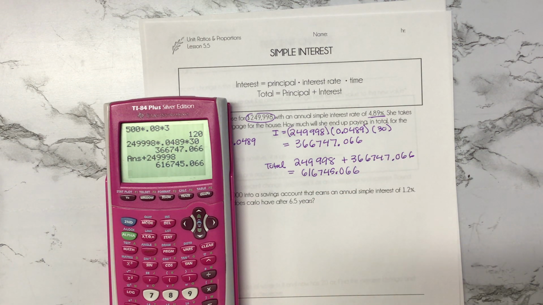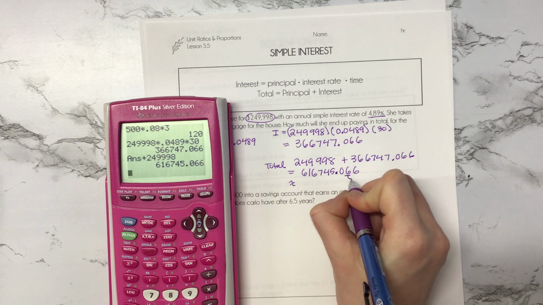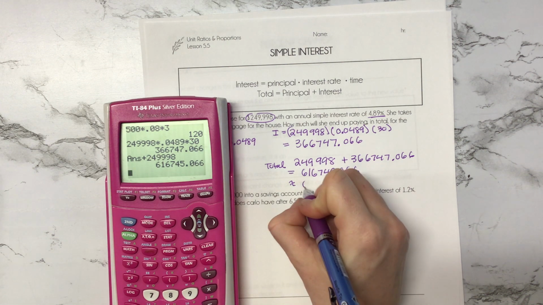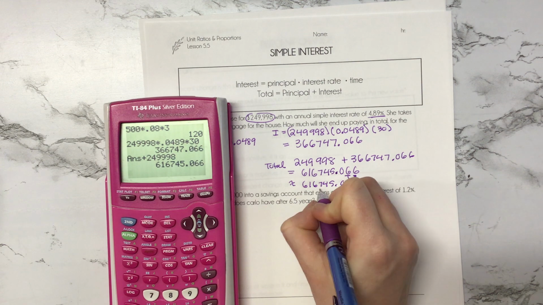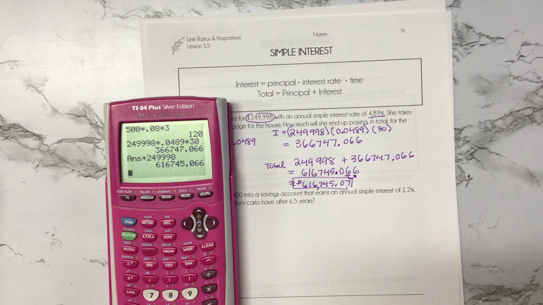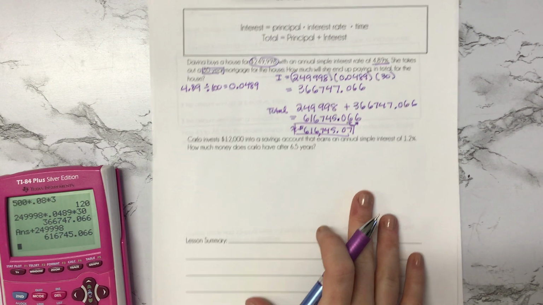And then I have to round because I'm dealing with money. So here's my decimal place, 1, 2. Look next door. 6 is 5 or bigger, so I add one more. Add a dollar sign. So $616,745.07. Okay. All right, last one.